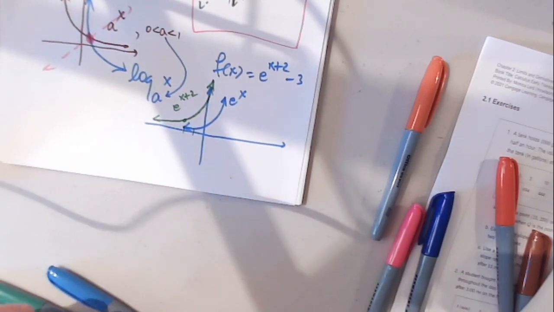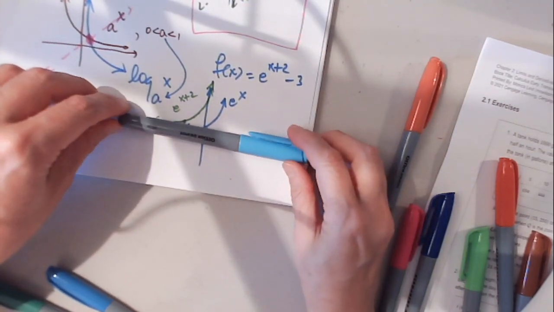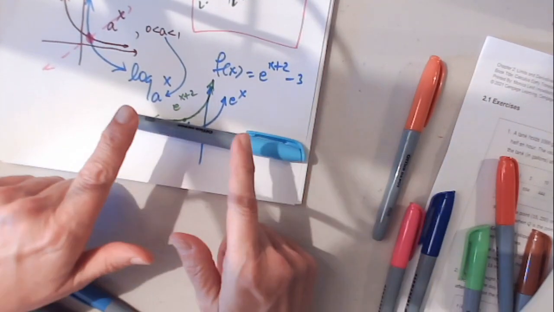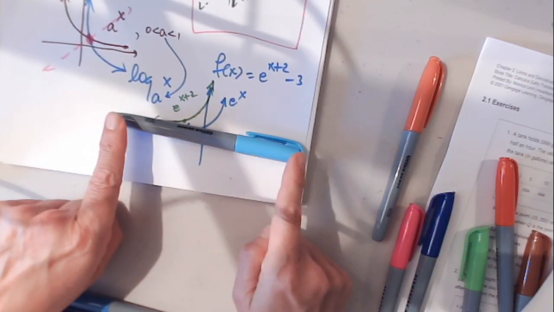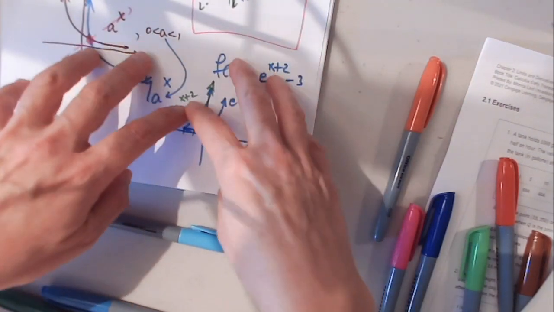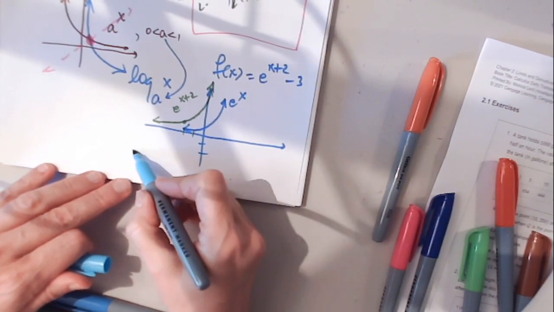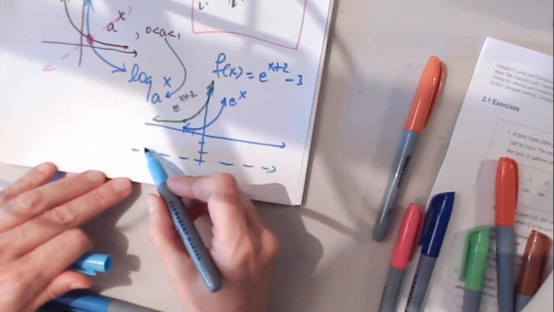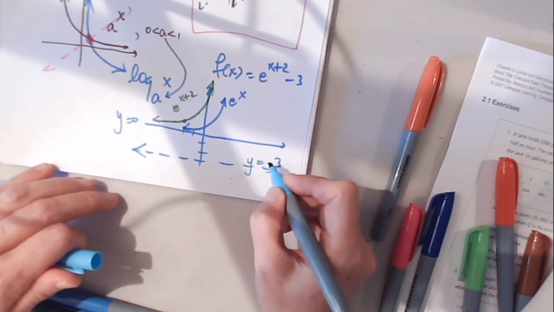But now I have to be extremely careful because something else needs to be graphed. This function, we'll talk about that sooner rather than later, has a horizontal asymptote. When I shift the green graph down 3, I first have to shift the original asymptote. That was at y equals 0 and now is at y equals negative 3.